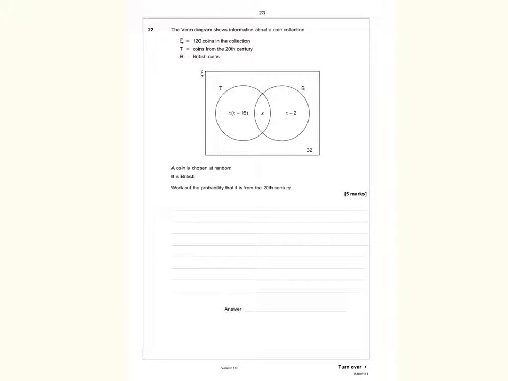Question 22. The Venn diagram shows information about a coin collection. We know that there are 120 coins in the collection. T represents the coins from the 20th century, and we can see that there. And B represents the British coins, which is here. A coin is chosen at random. It is British. Now, before I read the rest of it, I can see that there are 120 coins.